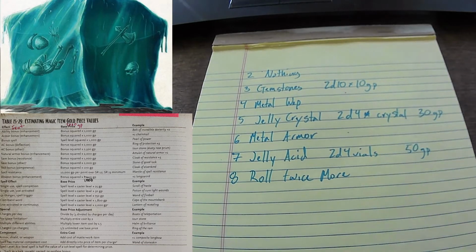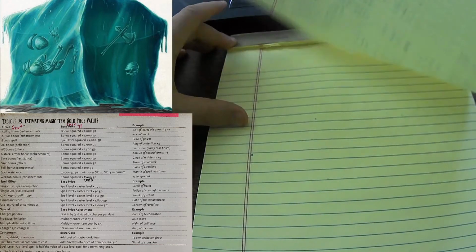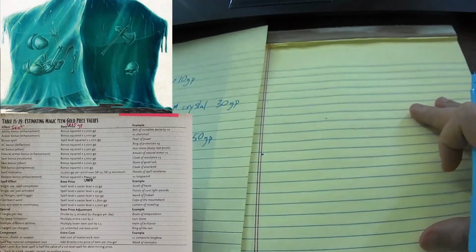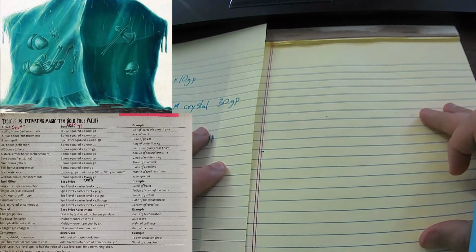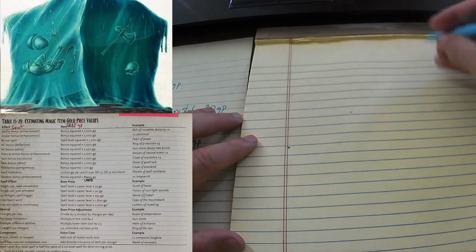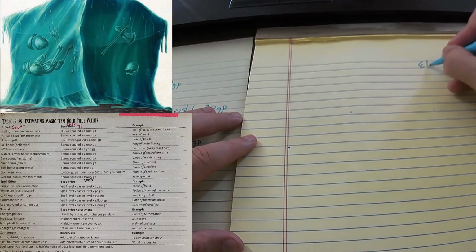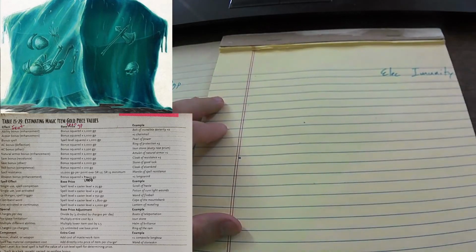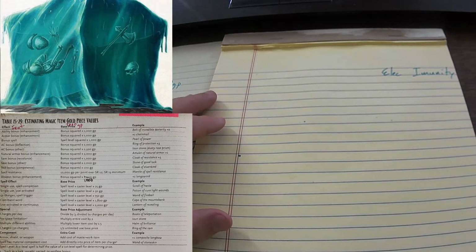And the acid, we're going to talk about the different abilities. So let's take this and put it off to the side and think of the different abilities that Gelatinous Cubes have. So they have electricity immunity. Really interesting, actually, that they have immunity.